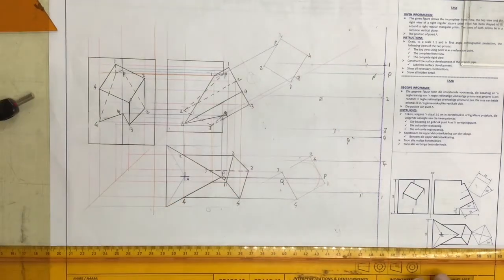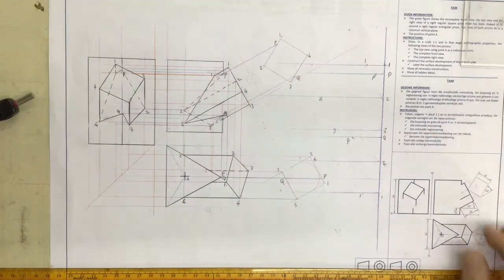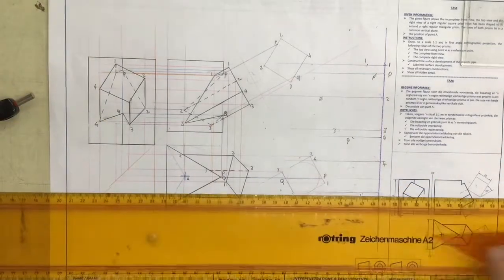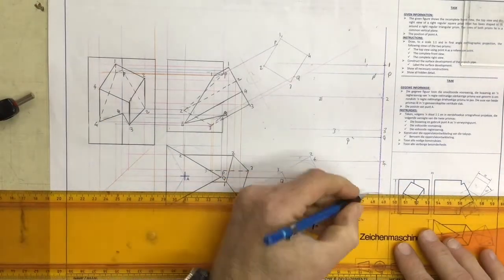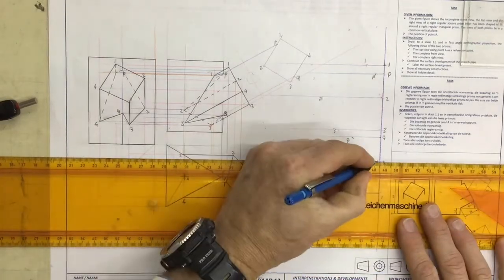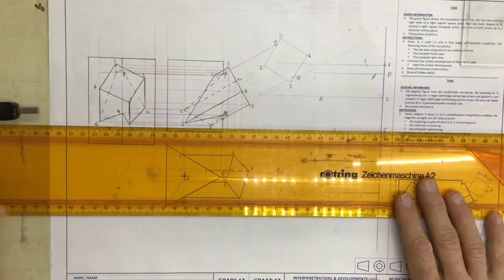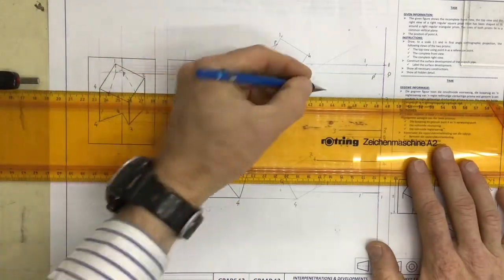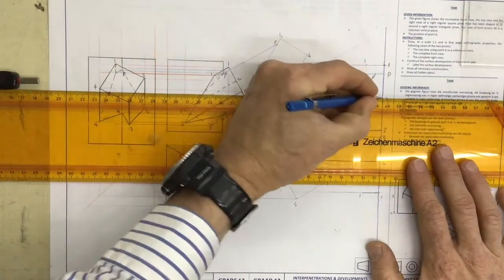Right, once I've got that, I'm going to draw in these lines over here nice and dark. There's line 1, line 4, line 3. Please don't forget to draw these lines in dark. I often notice you guys don't draw these lines dark.